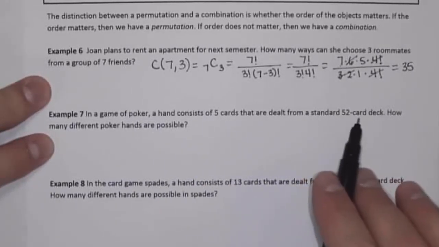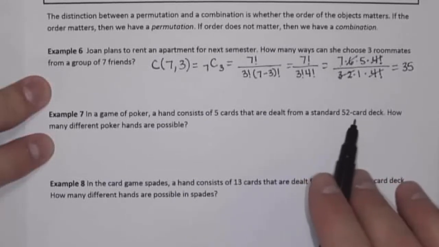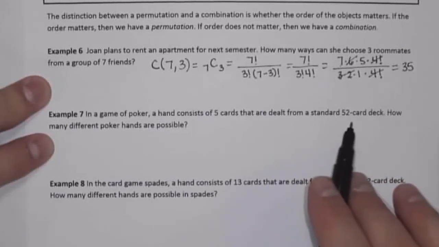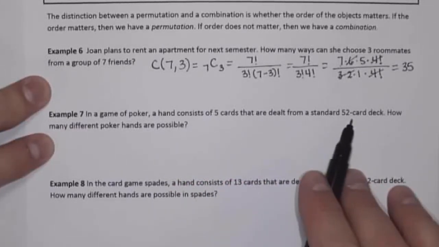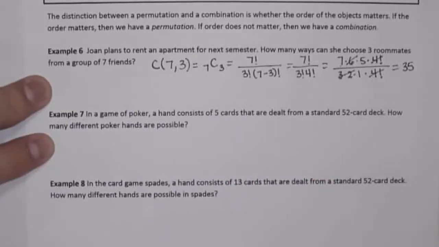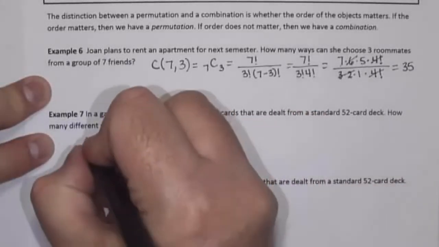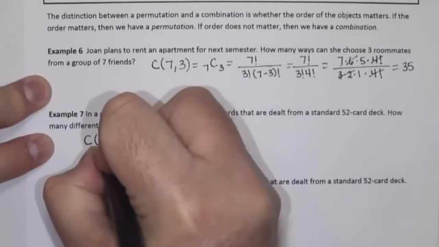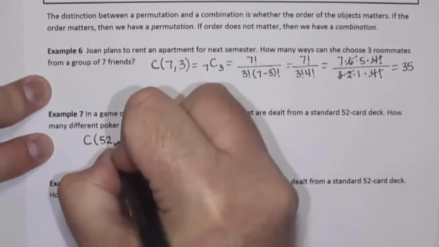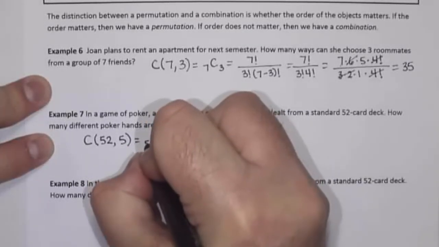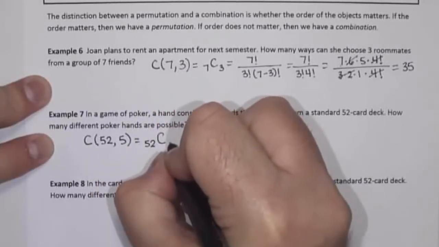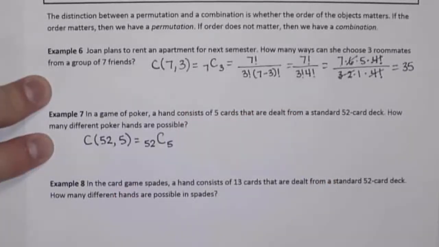Well, we have 52 cards, and those cards are distinct, meaning we can tell them all apart. And we're going to select 5 of those 52 cards. Now in a poker hand, it doesn't really matter which card's first, which is second, which is third, and so on. We're just going to have 5 cards. So this is another combination problem. So this would be a combination of 52 choosing 5 at a time. Or again, using our other notation, 52 choose 5.